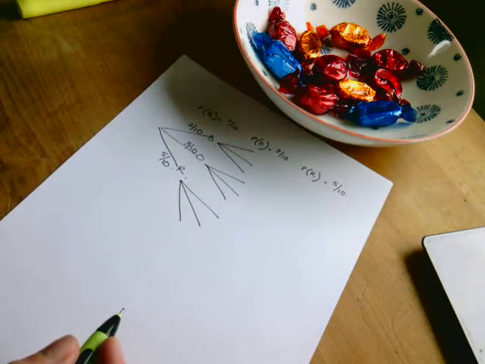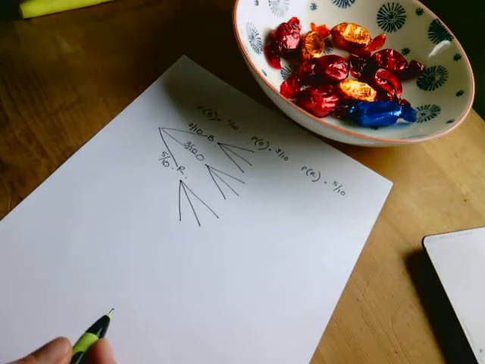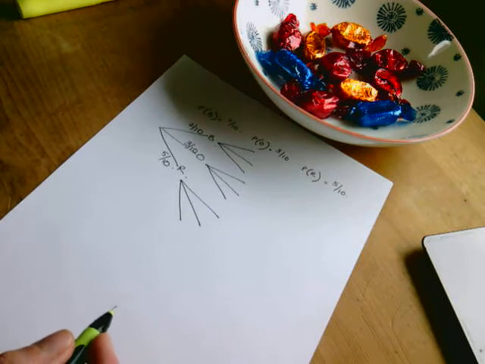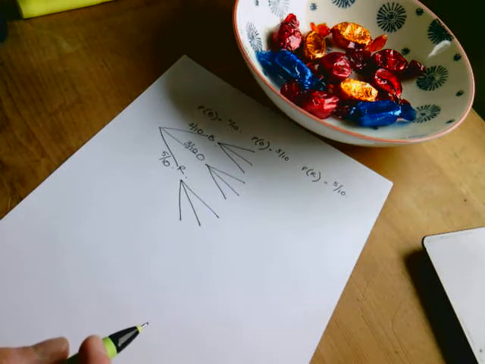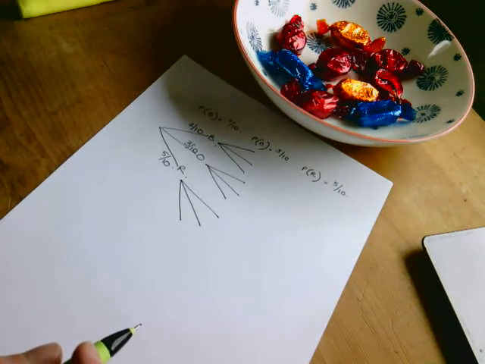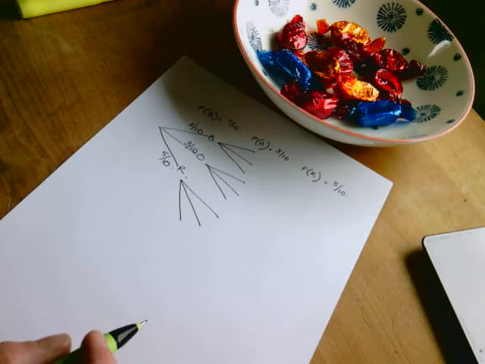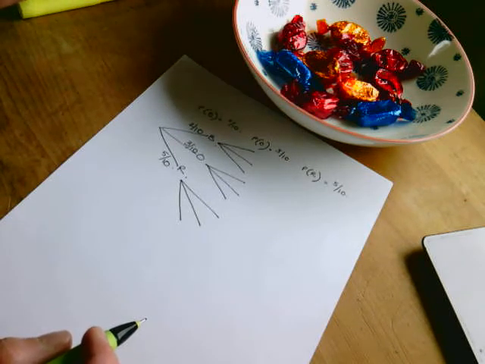So if I was to take a blue one, I'm going to put it back. Perhaps I don't like it, but anyway, the key thing here is that I'm replacing it. Because I've replaced it, the probability stays the same. There's still 2 blue sweets, there's still 10 sweets altogether. If I was to take an orange one and then put it back, the probability for orange is going to stay the same. The probability for the other colours is also going to stay the same.